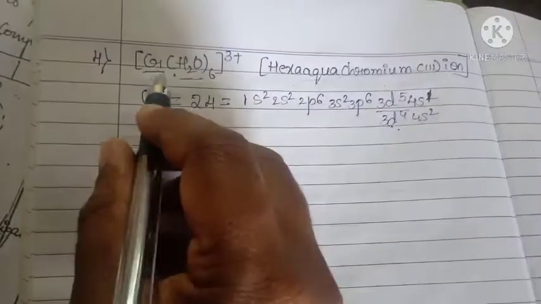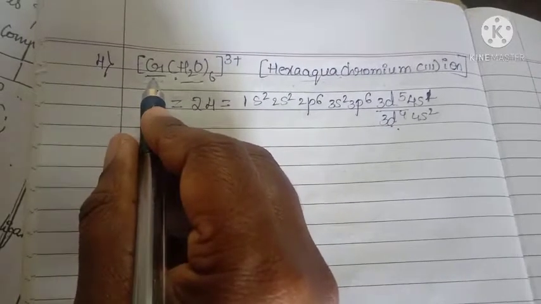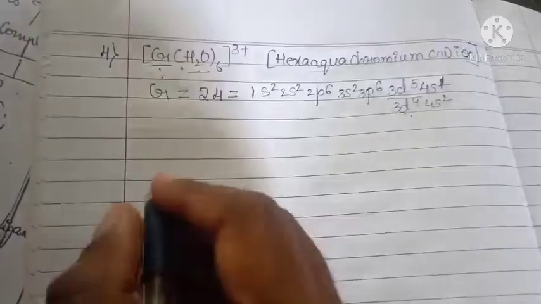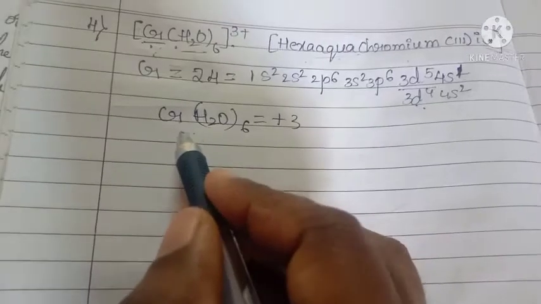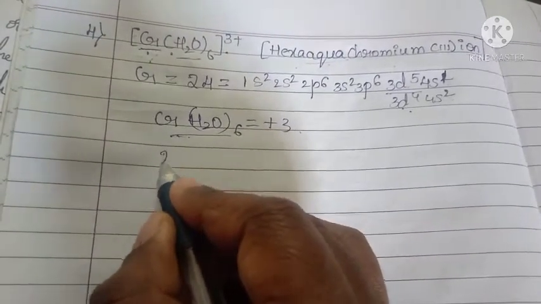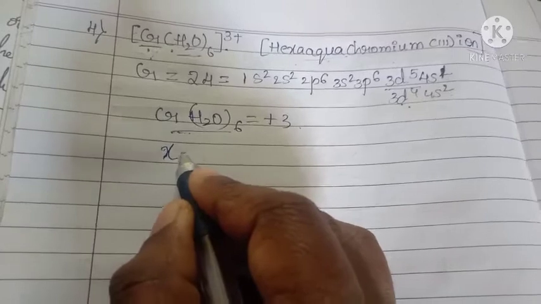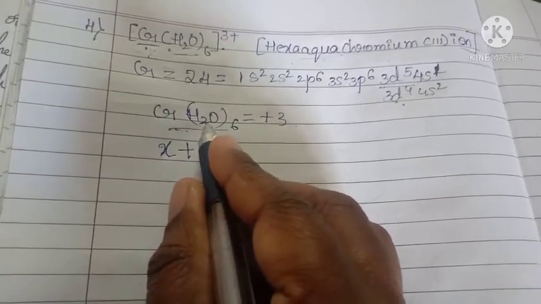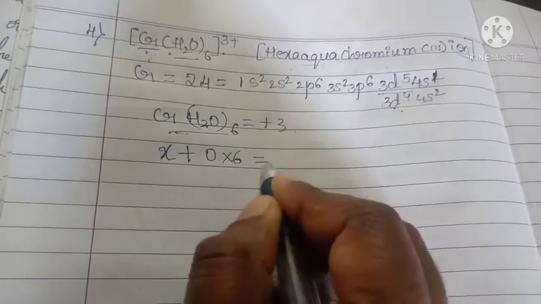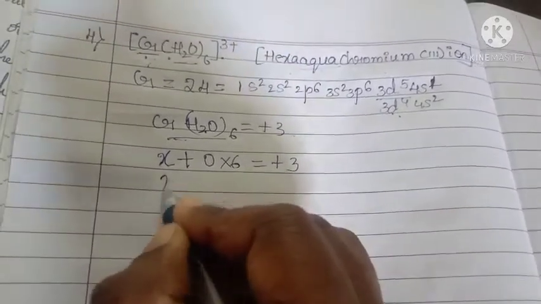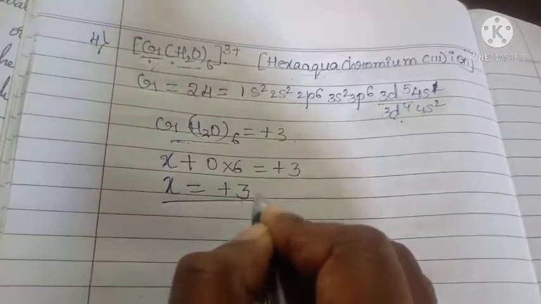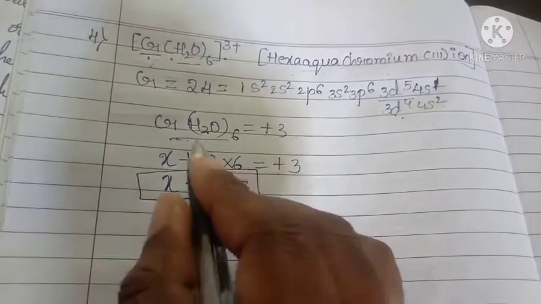And then we have to calculate the oxidation number of the central metal ion. Here you write the complex charge is +3 and calculate X. The oxidation number of water is 0, so 0 into 6 is equal to +3, X is equal to +3. The oxidation number of chromium is +3.